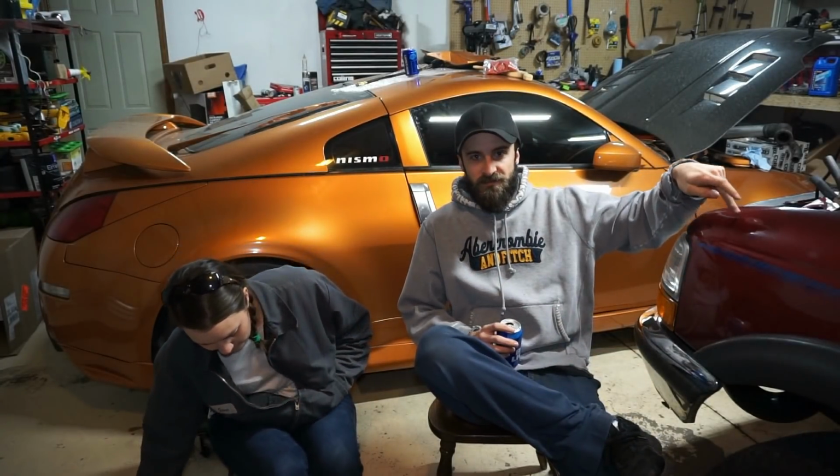P59. P59 is a later model, also 24X reluctor. So I have a P59 in this truck, and I have a PO1 in this car. E38. E38 is 07 and up with the 58X reluctor wheel. E40. E40 is a 24X reluctor wheel. E67. E67 is, I think, like the LS9, LS3 computers.